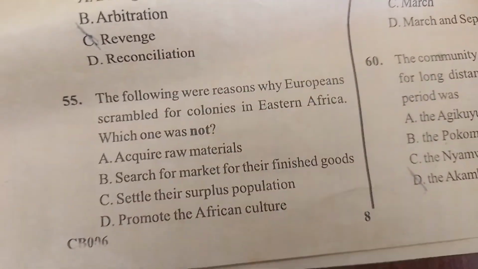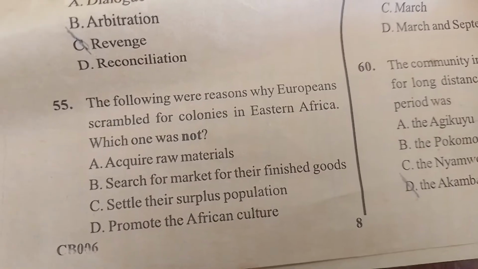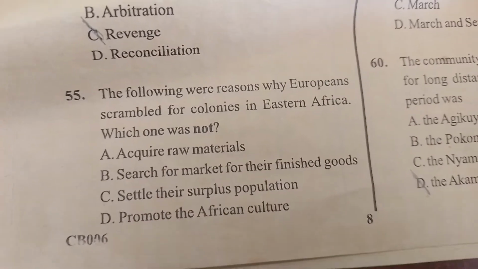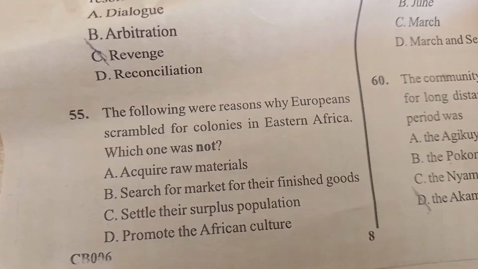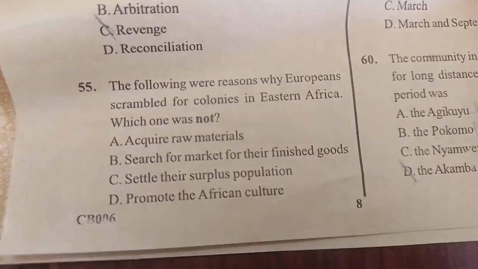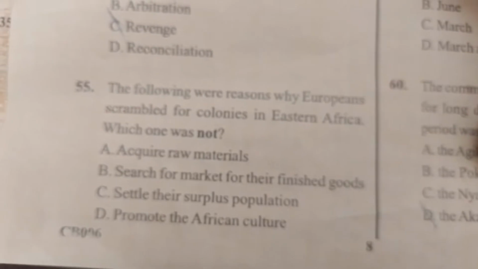The following were reasons why Europeans scrambled for colonies in East Africa. Which one was not? Acquire raw materials, of course, the major one. Search for market for their finished goods, of course, yes. Settle the population, yes. Promote African culture, no, that one was not there. Promotion of the African culture was not among the reasons why they were scrambling for Africa.